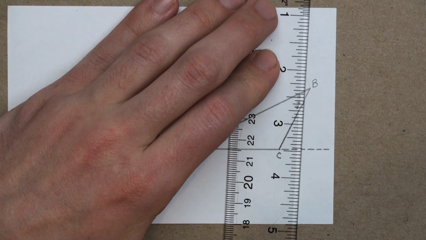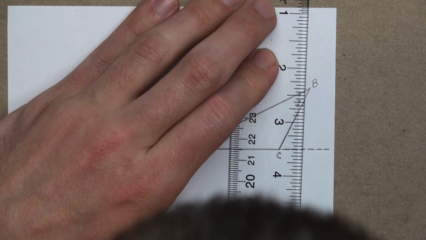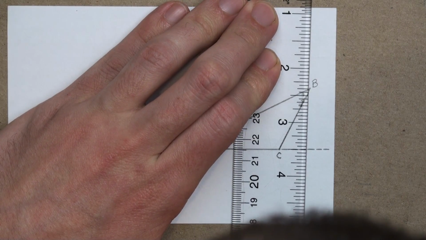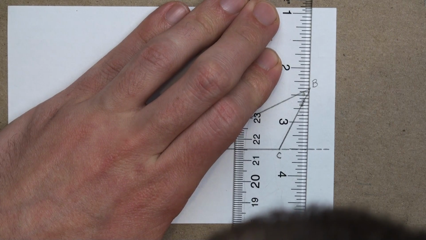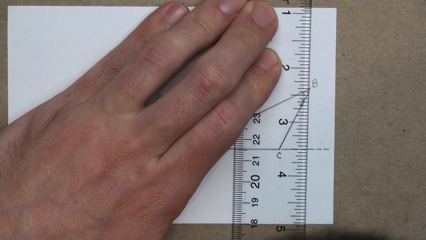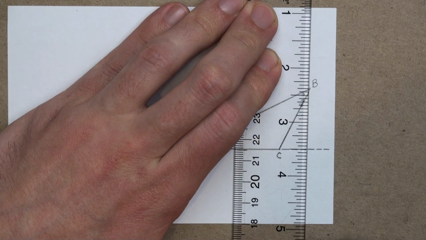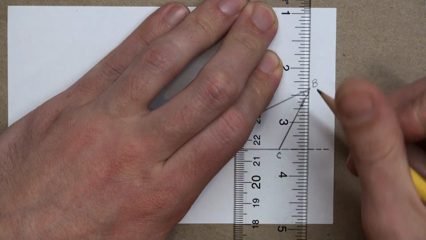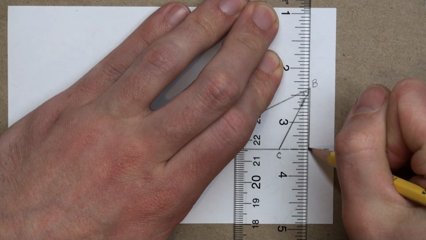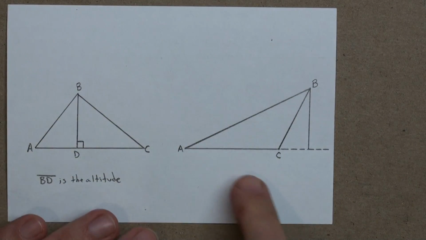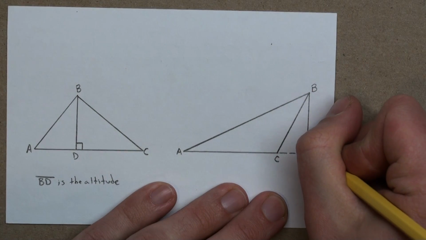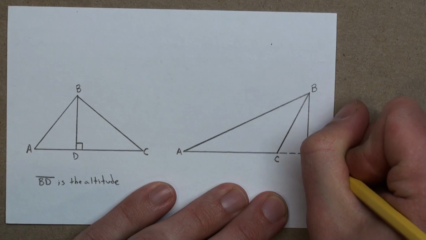And my altitude will go straight down from that point to the ground that's even with the bottom of my triangle. Okay, and this is a right angle.